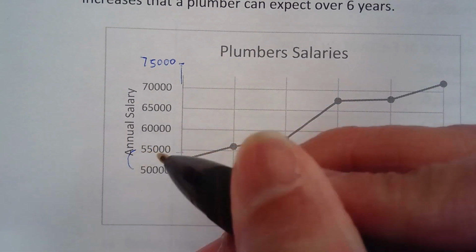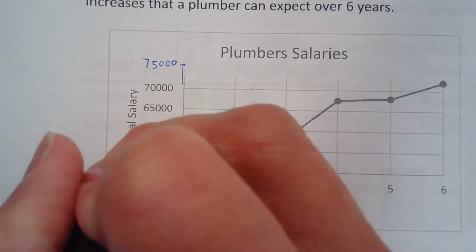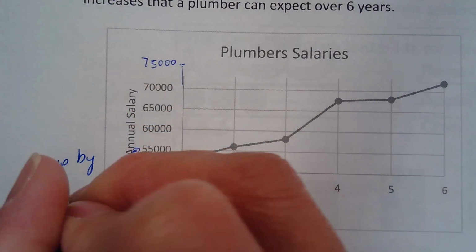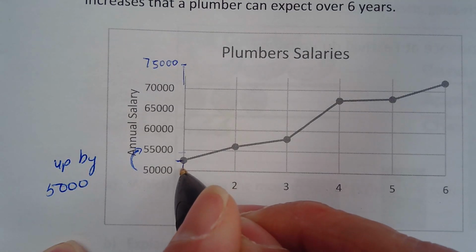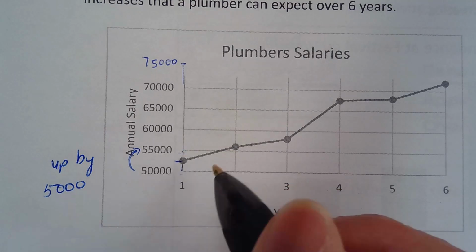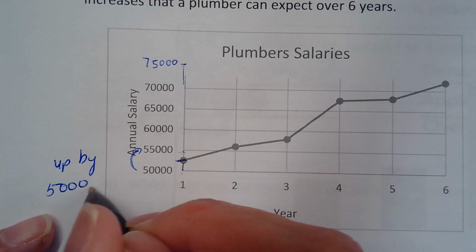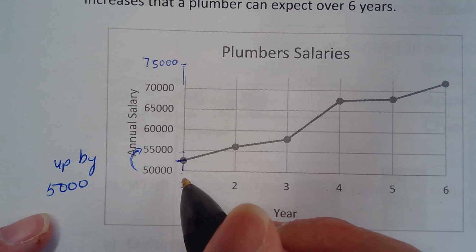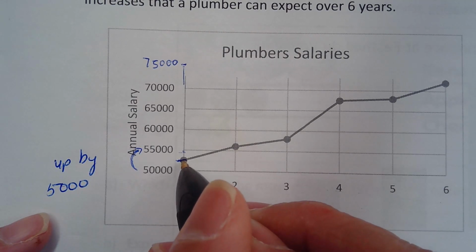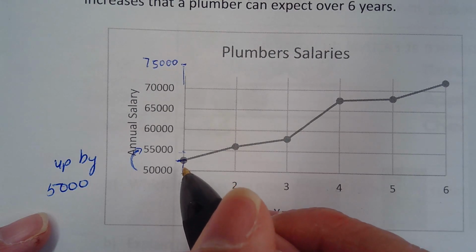Okay, first I'm going to ask, how much did they go up by? 5,000. So they go up by 5,000 each time, right? But to go from here to there is an increase of 5,000, and this is only half. So you're dividing it by 2. Half of that increase is 2,500. So 50,000 plus half of 5,000 would be 52,500.